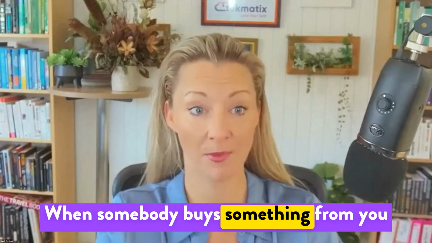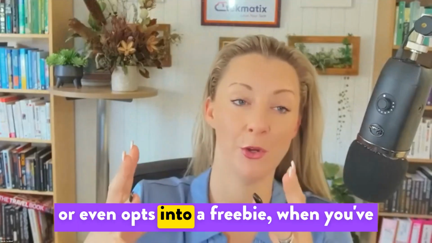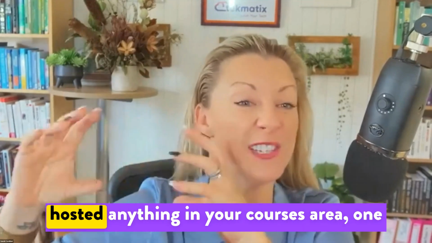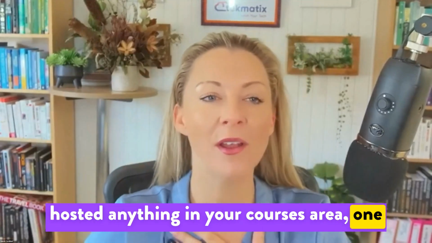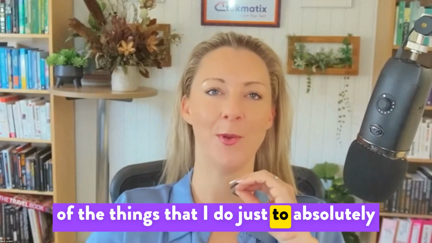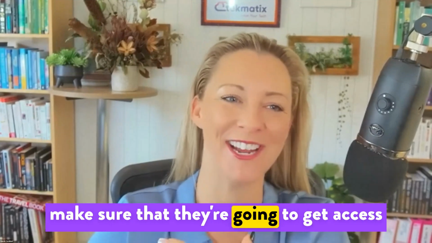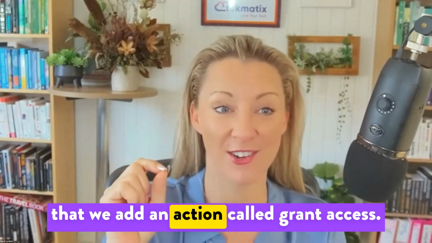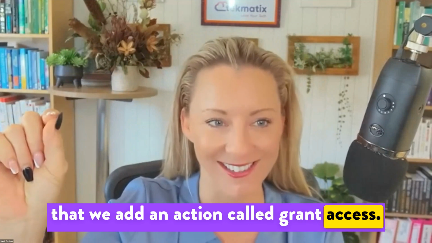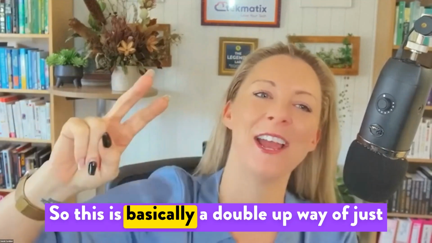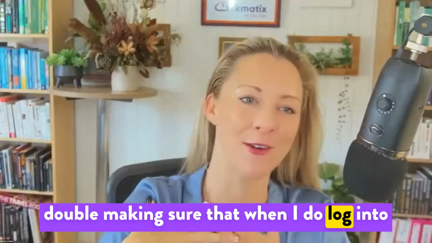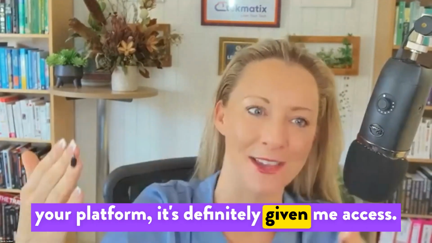When somebody buys something from you or even opts into a freebie, if you've hosted anything in your courses area, one of the things that I do to absolutely make sure that they're going to get access to it is, inside the workflow, make sure that we add an action called grant access. This is basically a double-up way of making sure that when they log into your platform, it's definitely given them access.